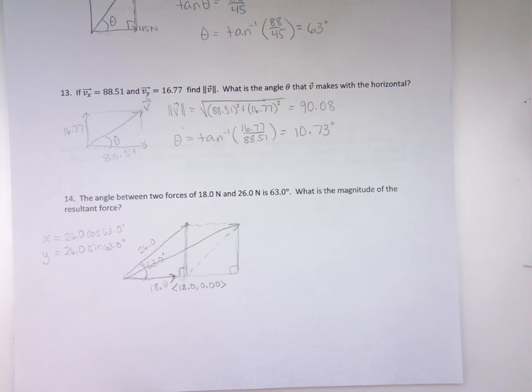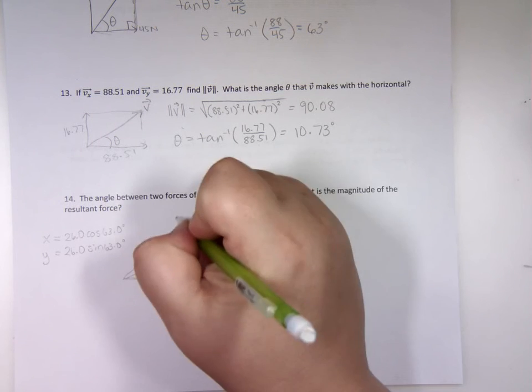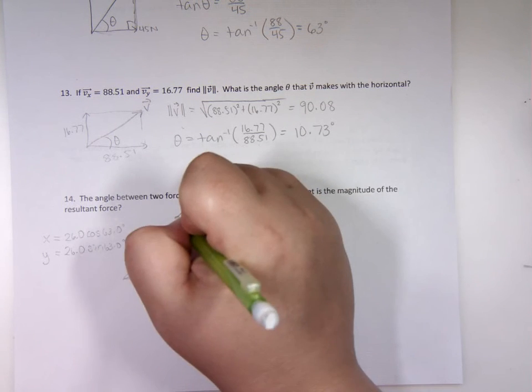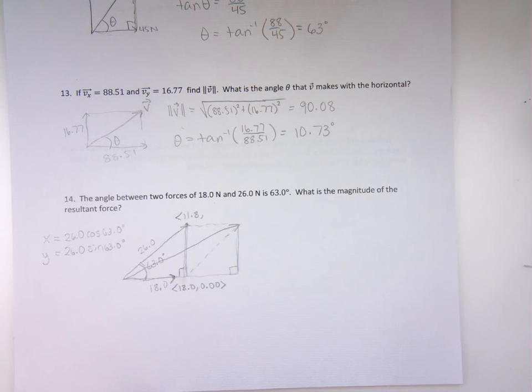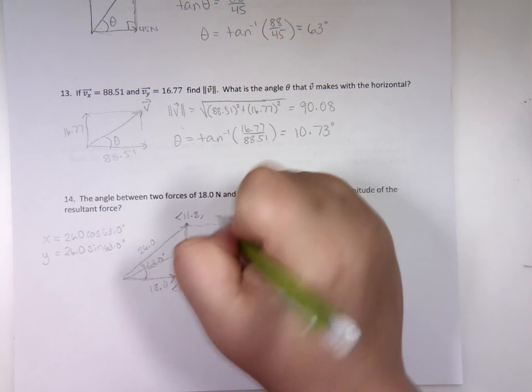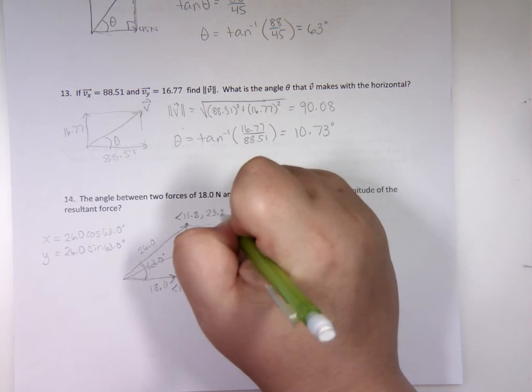Okay, so rounding to 3 significant digits, that's going to be 11.8 for our x and 23.2 for our y.